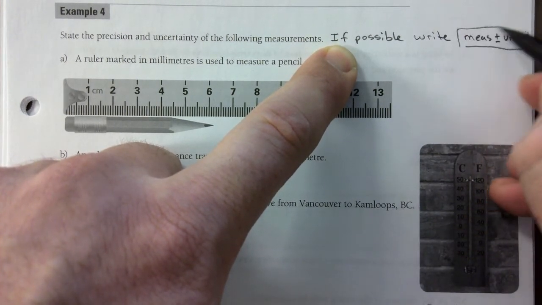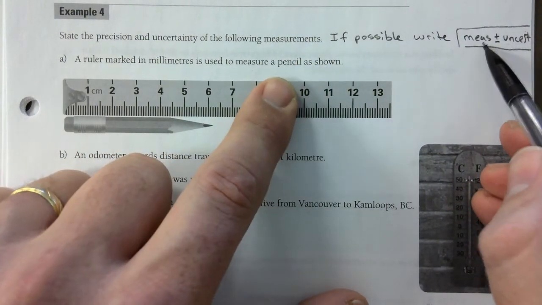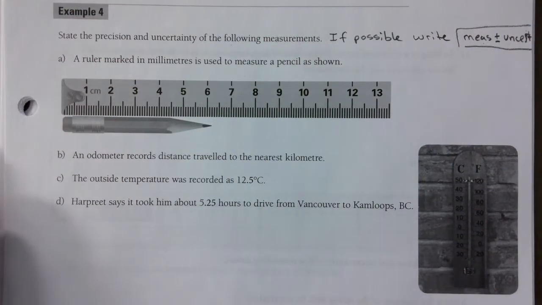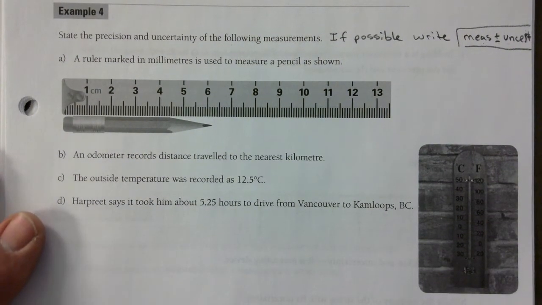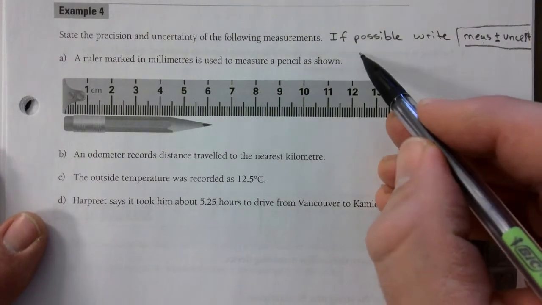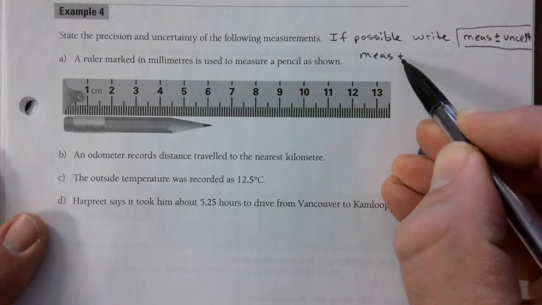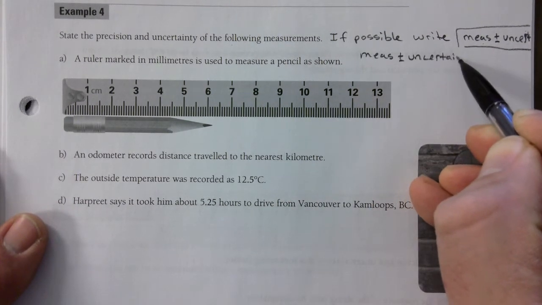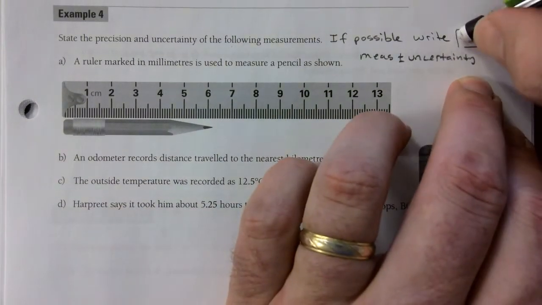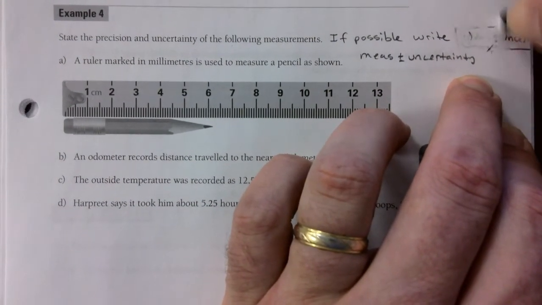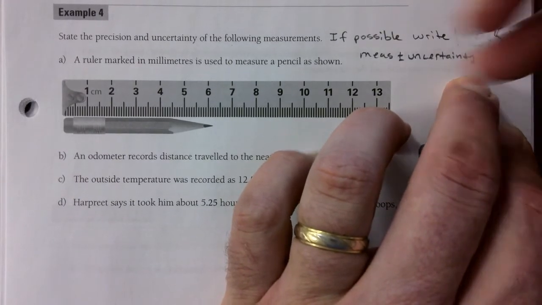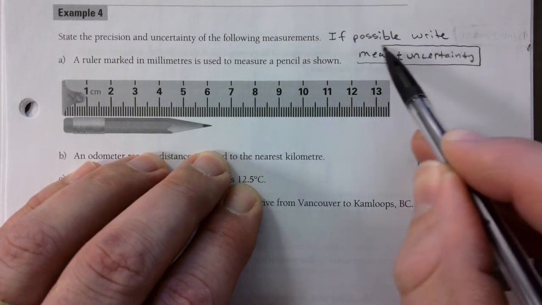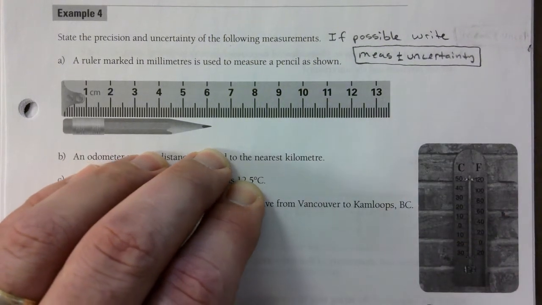Just like we saw up there. I'll redo it here. Measurement plus or minus the uncertainty.